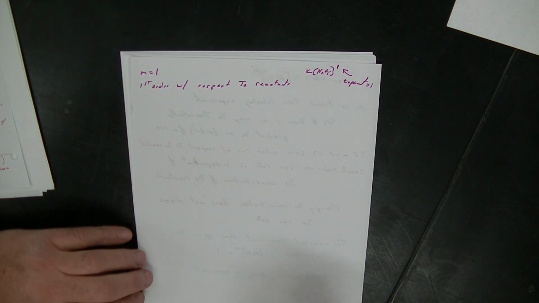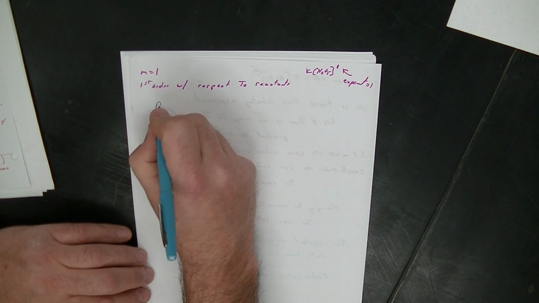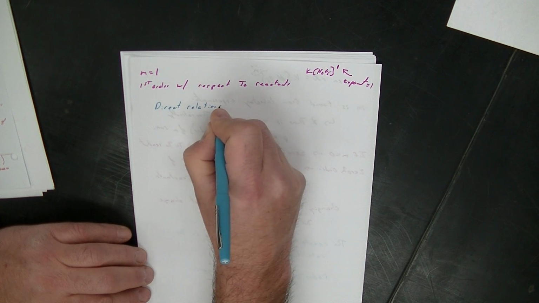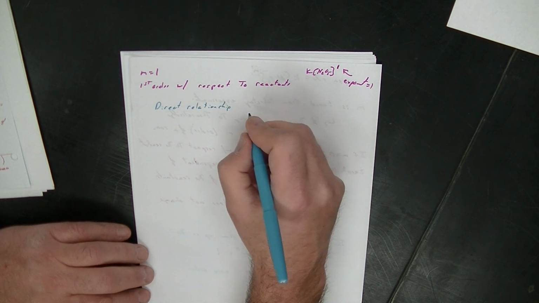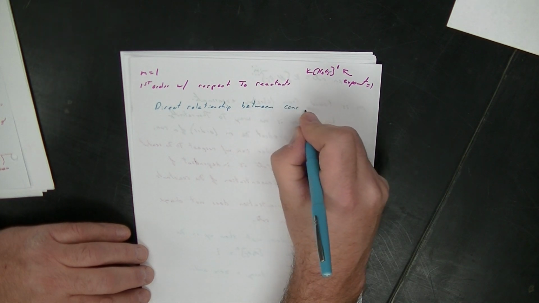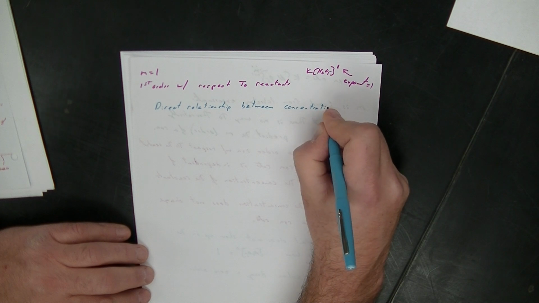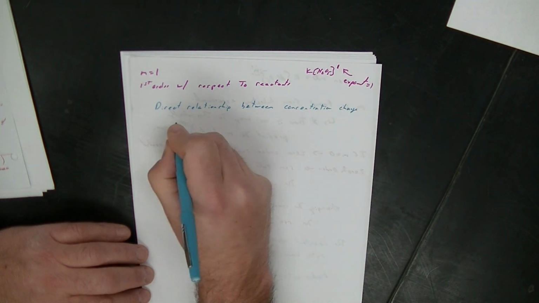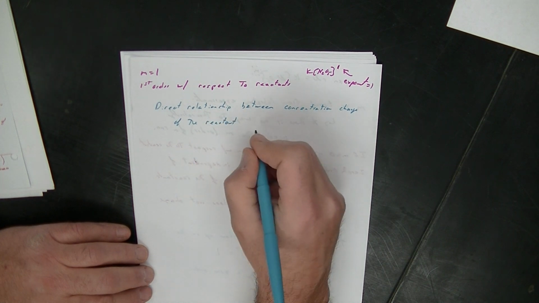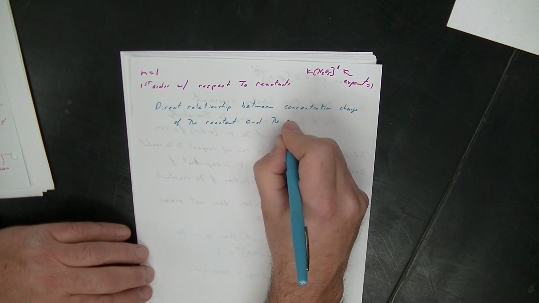If we have a first order reaction, it's a direct relationship between the concentration change of the reactant and the reaction rate.